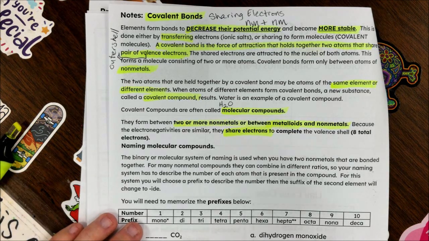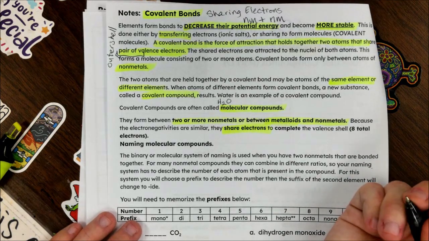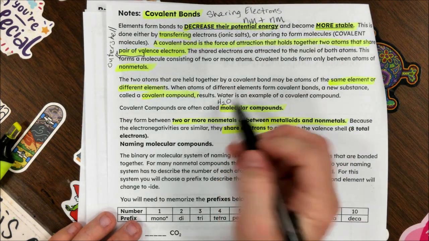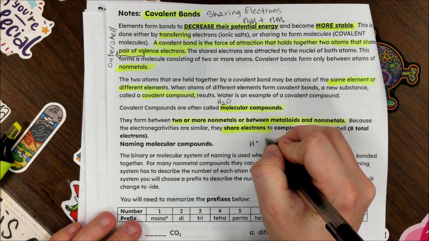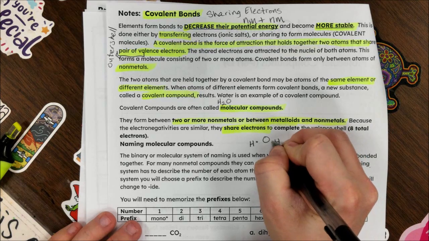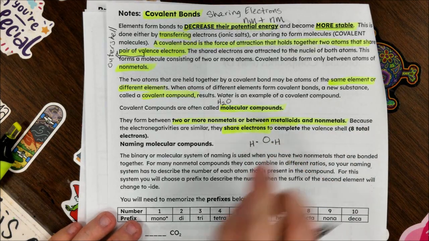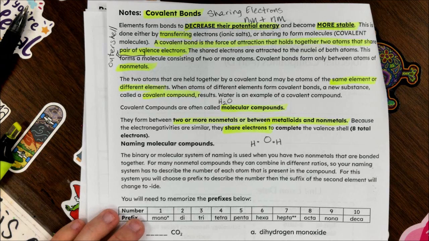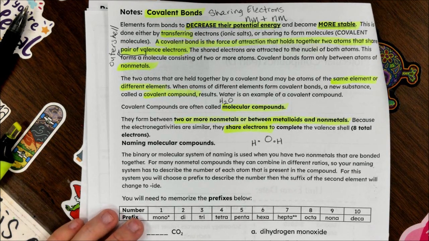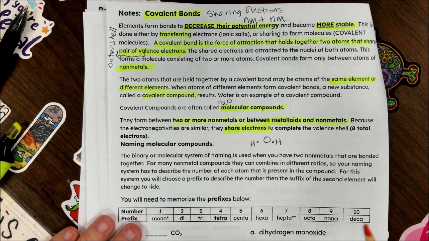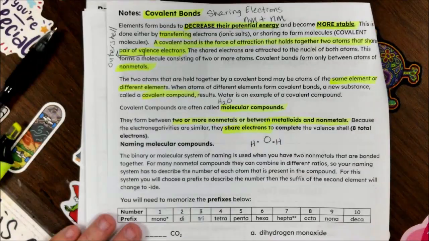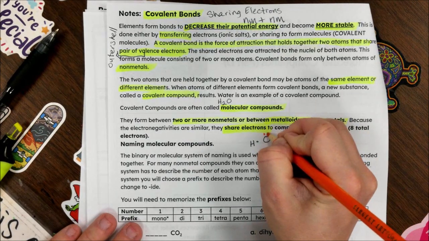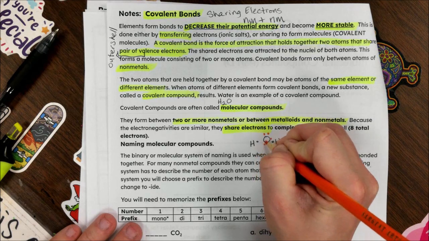So remember, we did this before break, but if we look at hydrogen and oxygen combining to form water, we'll have hydrogen over here with one. We'll have oxygen in the middle and another hydrogen. Hydrogens each have one. Our oxygen is going to be a part of the 6th group, so it'll have 6 valence electrons. So 1, 2, 3, 4, 5, 6.